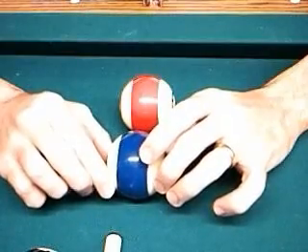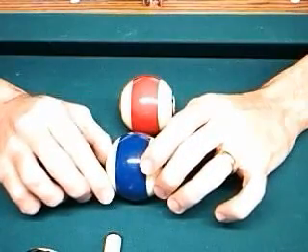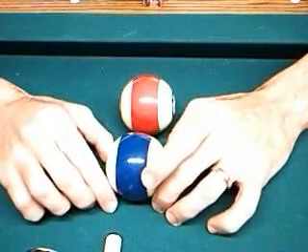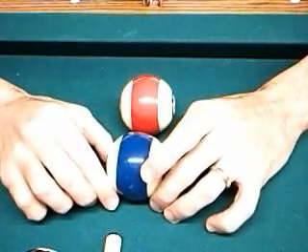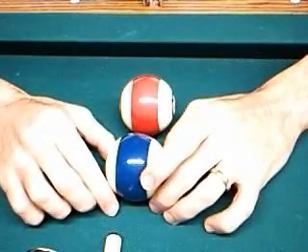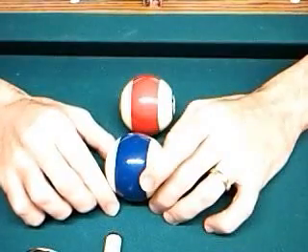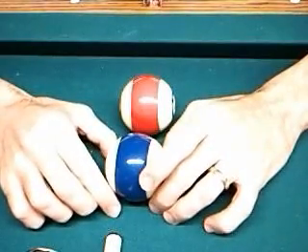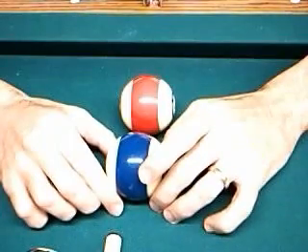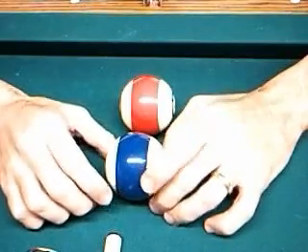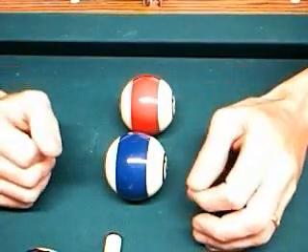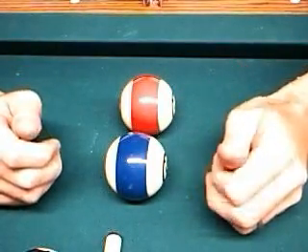Also, I think it's helpful for you to understand that when people talk about English, there are a lot of different terms that they use, and often they use them interchangeably, and they all basically mean the same thing. You might hear the term right-hand English or left-hand English, or right cue ball or left cue ball. You might hear them refer to English by referencing a clock face, like 3 o'clock or 9 o'clock, for example. All of these things mean the same thing.